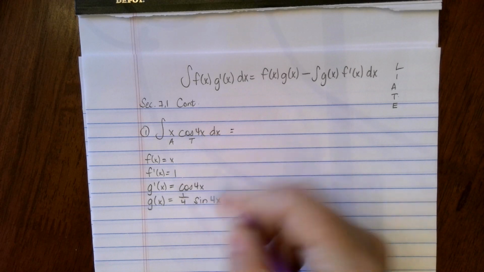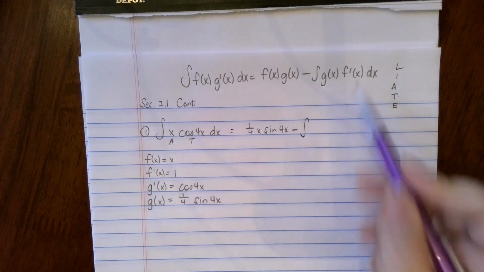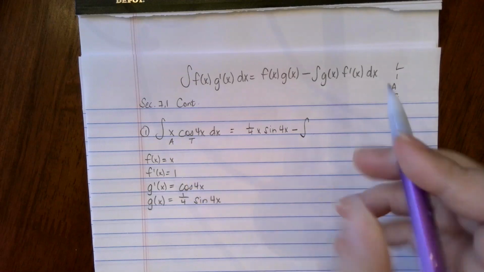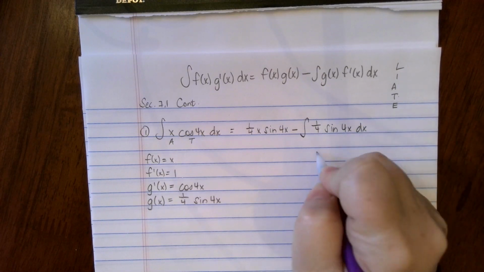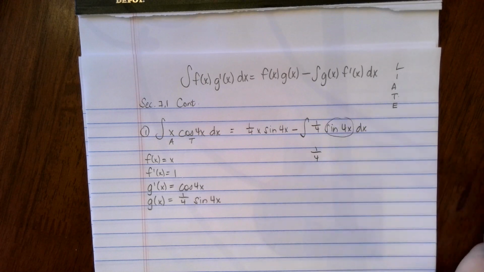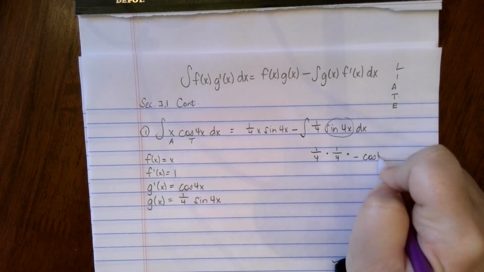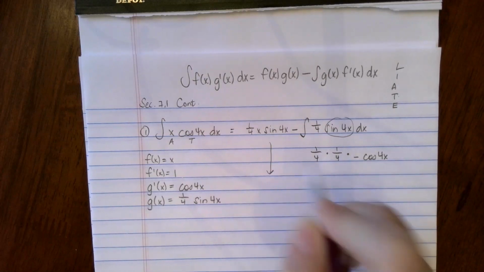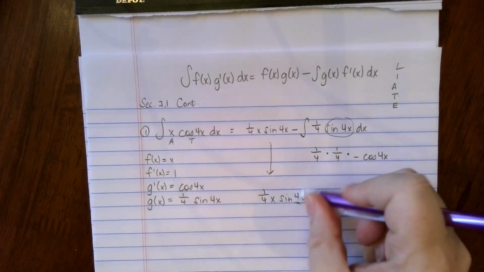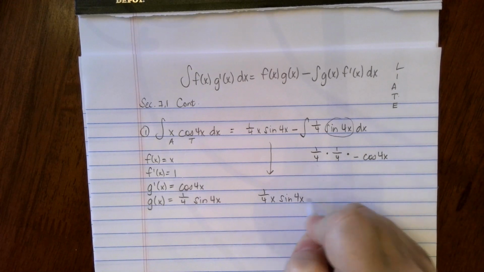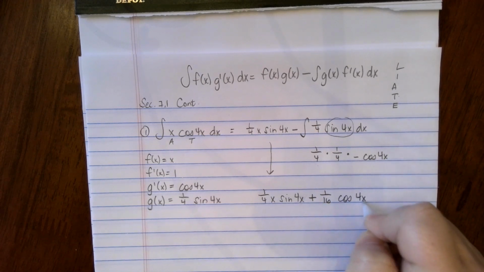So f of x times g of x is 1/4 x sine 4x minus the integration of g of x times f prime of x. So 1/4 sine 4x dx. And the 1/4 comes down. The integration of this would be a 1/4 times a negative cosine 4x. So our final answer is 1/4 x sine 4x. Oops, sorry. Minus a 1/16, oh, minus, that'll be a plus, 1/16 cosine 4x plus c.